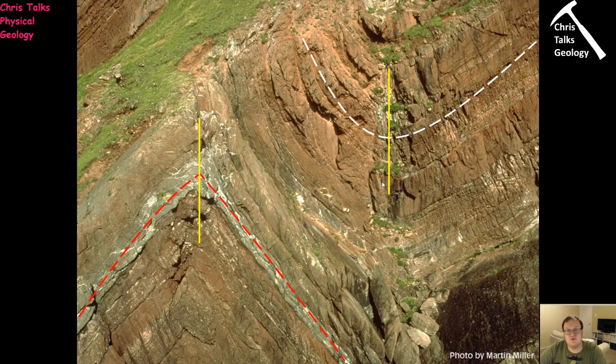So that's a pretty beautiful example of what's referred to as an anticline-syncline pair. And one of the things about anticlines and synclines is they do occur together. Typically, if you spot an anticline, there'll be a syncline somewhere nearby.